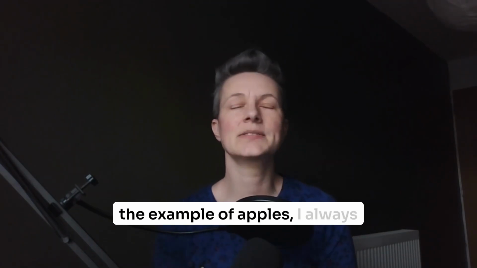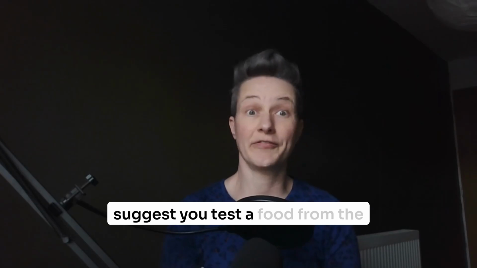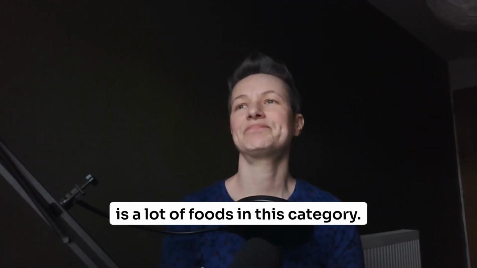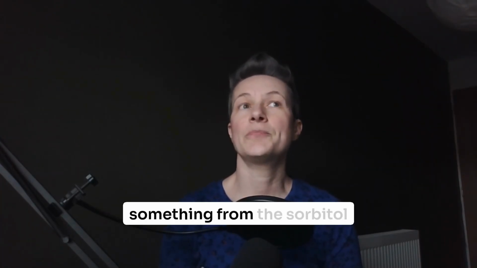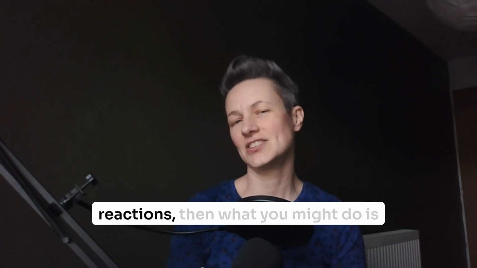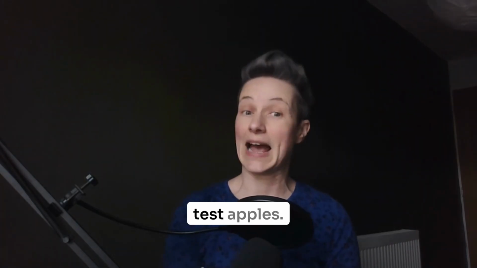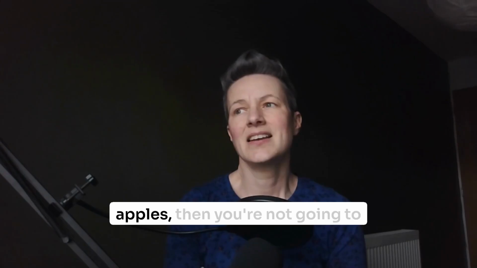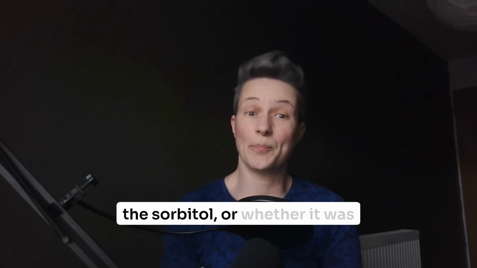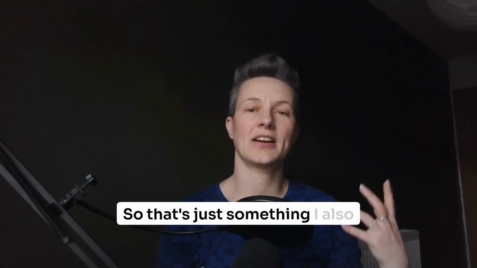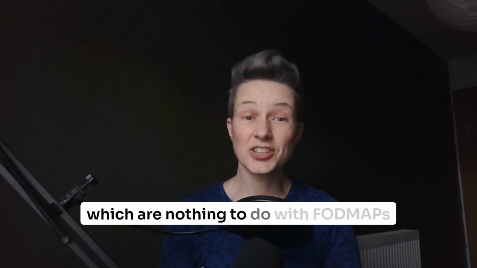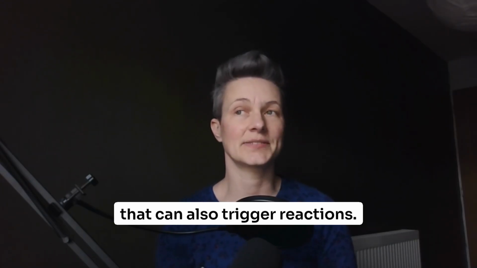With the example of apples, I always suggest you test a food from the fructose group first, because there is a lot of foods in this category. Then you're going to choose something from the sorbitol category. And if you pass both of those challenges well and you have no reactions, then what you might do is test apples. Because if you jump straight to apples, then you're not going to know if you have a reaction, whether it was the fructose, whether it was the sorbitol, or whether it was something else. So that's something I meant to say at the beginning, is that there are lots of other compounds in foods which are nothing to do with FODMAPs that can also trigger reactions.